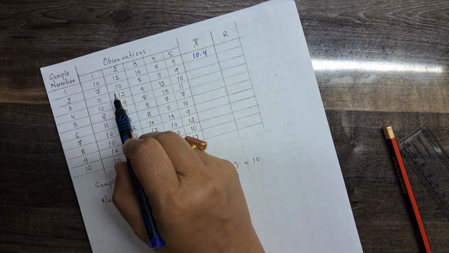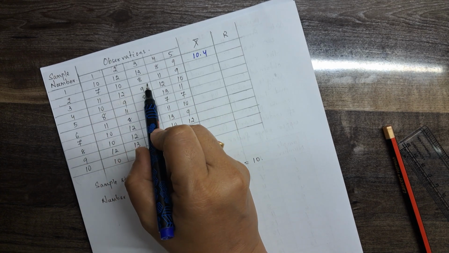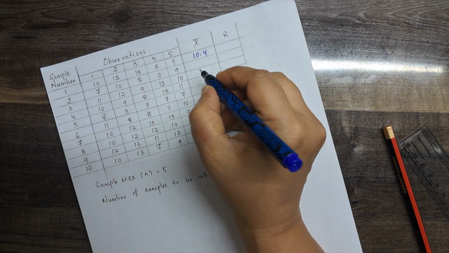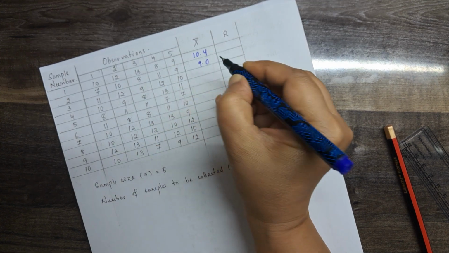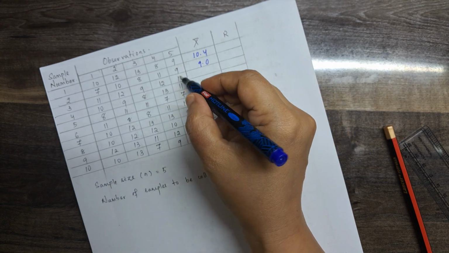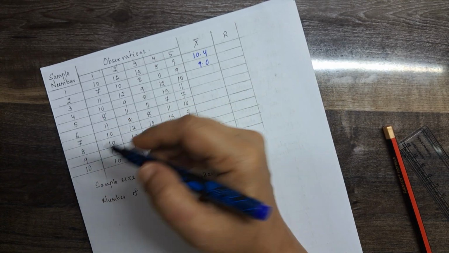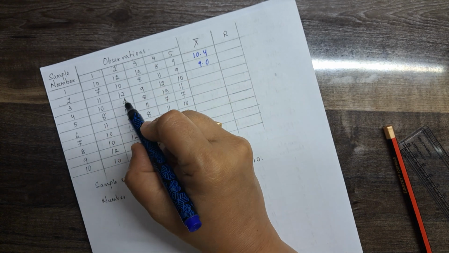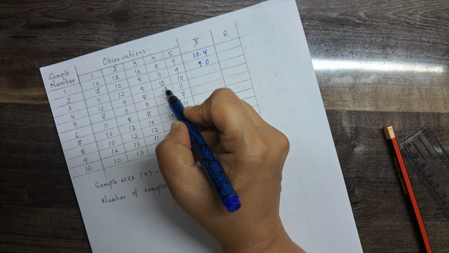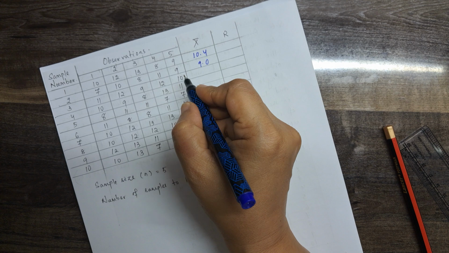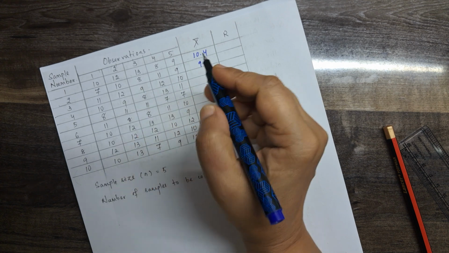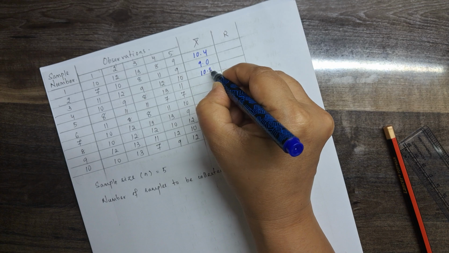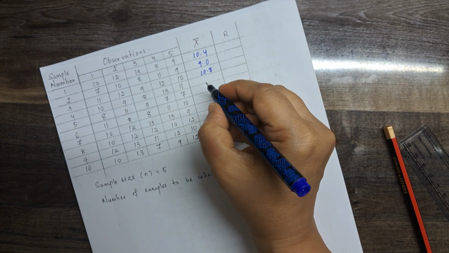For the second, we will calculate 7 plus 10 plus 8 plus 11 plus 9 divided by 5. It will come 9.0. Like that, we will calculate for all the sample numbers. The value will be like 11 plus 12 plus 9 plus 12 plus 10 divided by 5. So it will come 10.8. I am writing all the values.